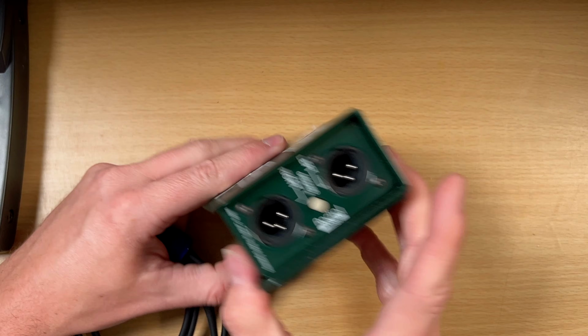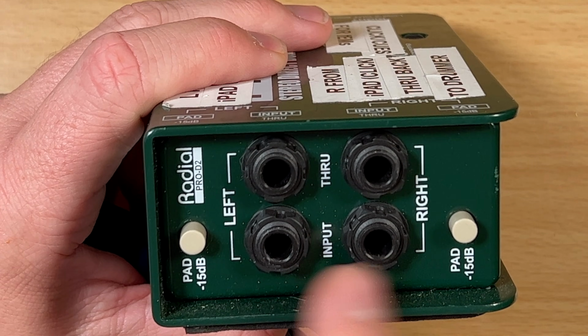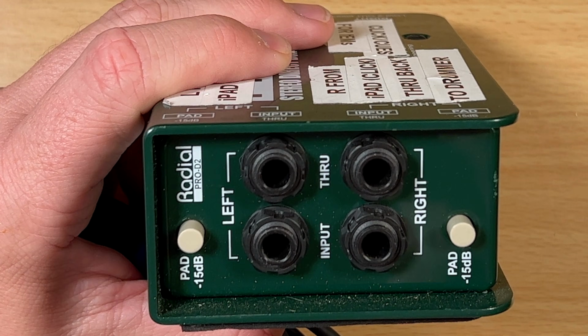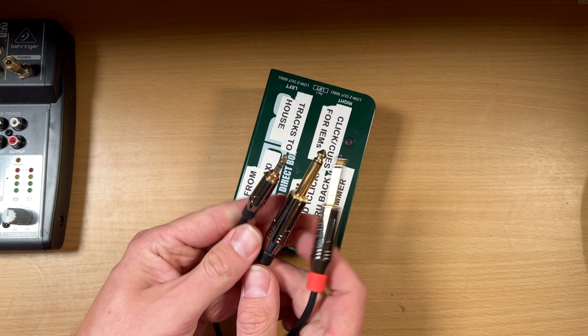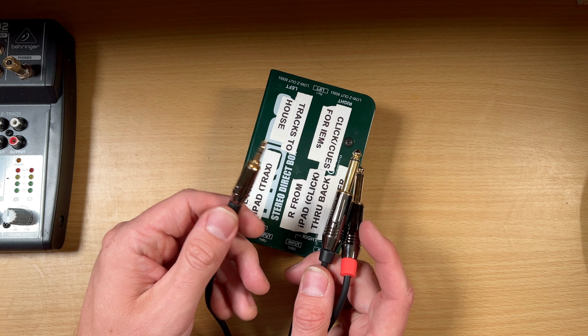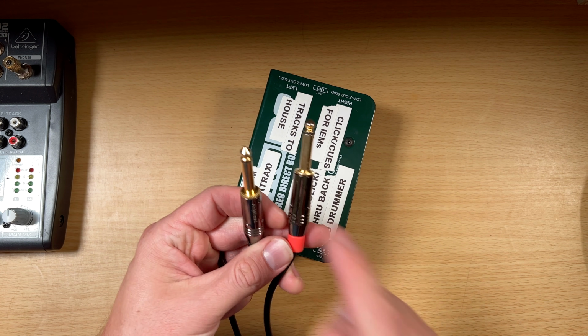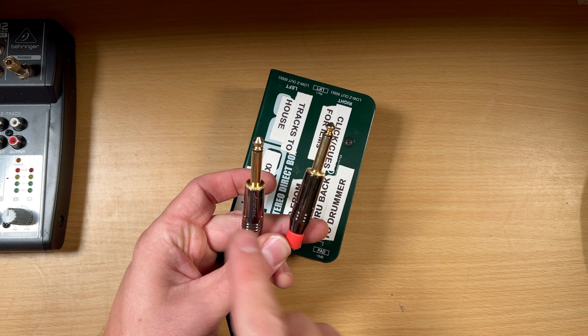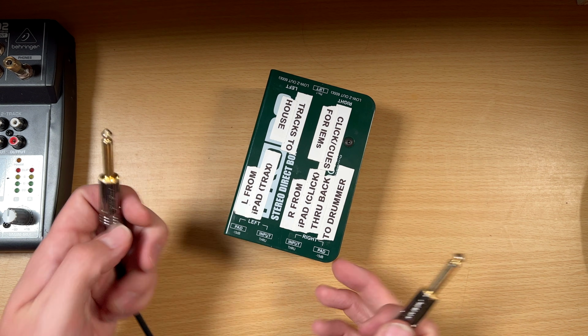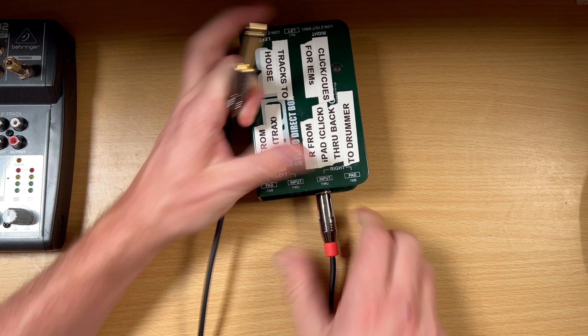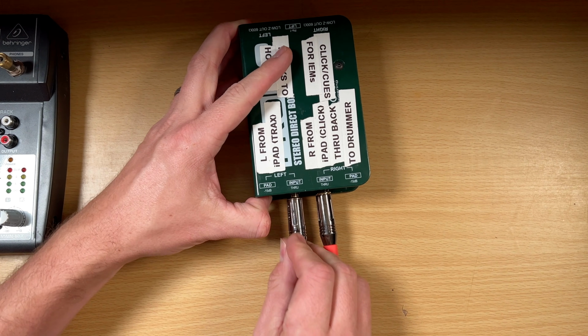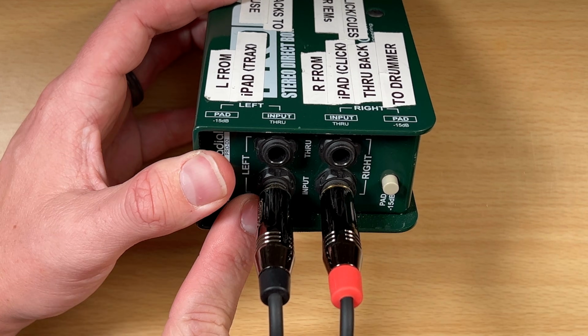So it has 2 inputs, but the most important thing is that this 1/4 inch has a through, which most of them do. So this is our splitter cable. This one goes into the iPad, and then this one splits off. This one has all of our click and cues, and this one has all the backing tracks. It's labeled on here, but you're going to plug into the inputs of those. So now the click is going in here, and the tracks are going in here.